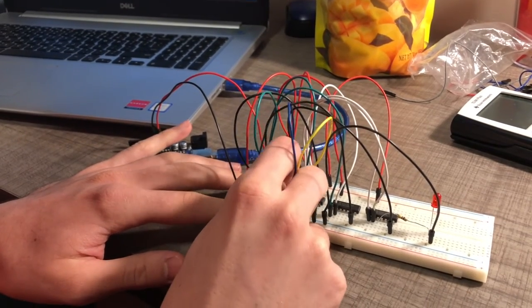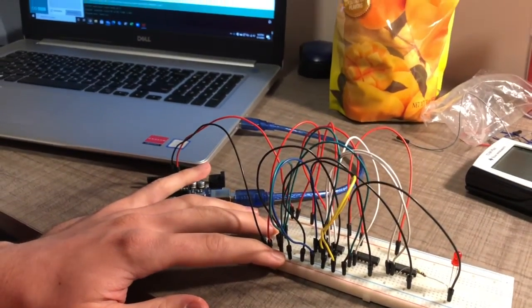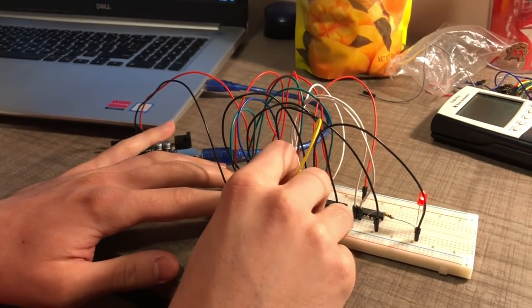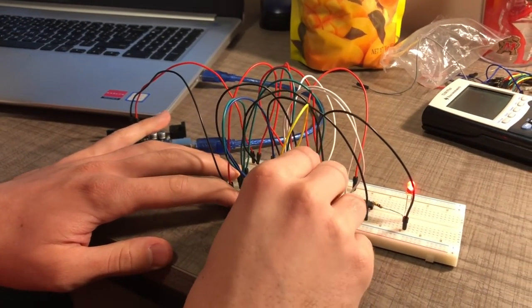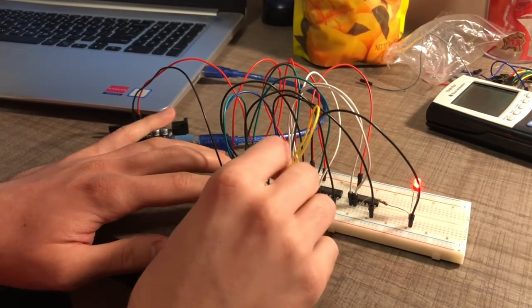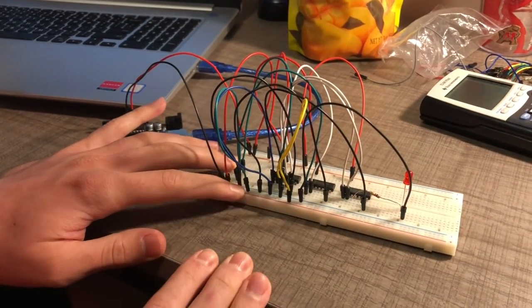Now you move the S into high, it stays off. When you move the B to high, it turns on. When you move the A to high, it stays on. Moving the B to ground, the LED turns off.